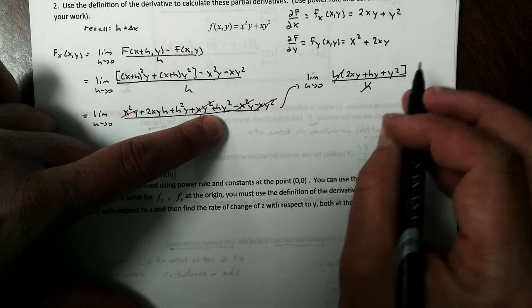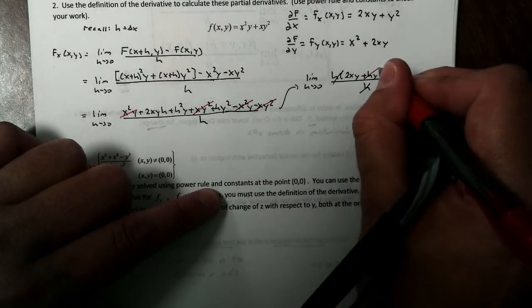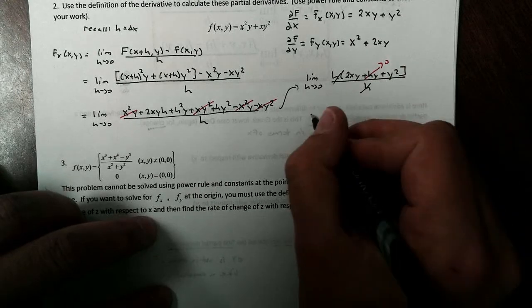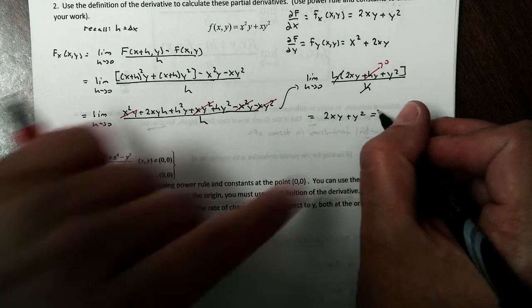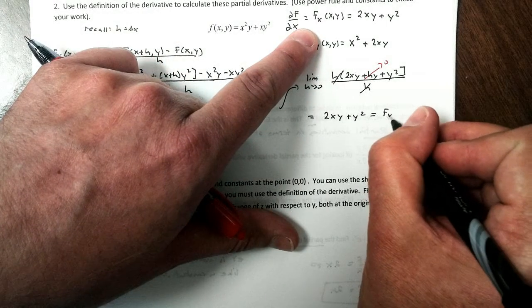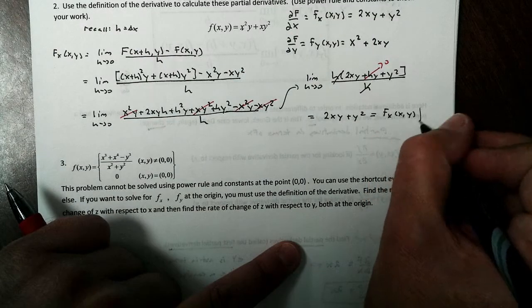The h's cancel. And if we let h go to 0, what are we left with? We are left with 2xy plus y squared, which is our partial with respect to x.